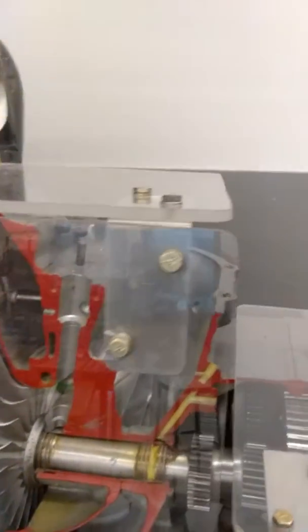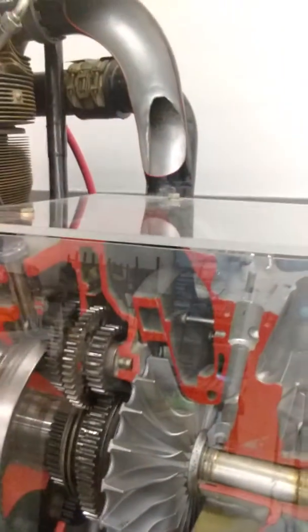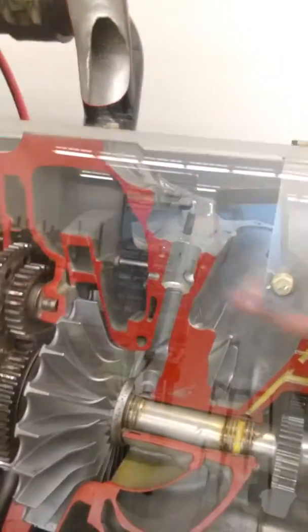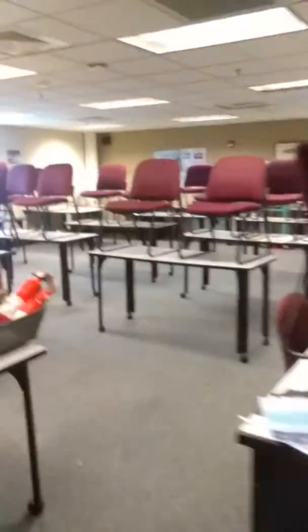So that's actually an FAA test question that asks, what drives a supercharger? And the answer to that test question is it is the gear train of the engine, as opposed to the turbocharged or turbo supercharged engine. It, of course, is driven by exhaust gases in both cases.